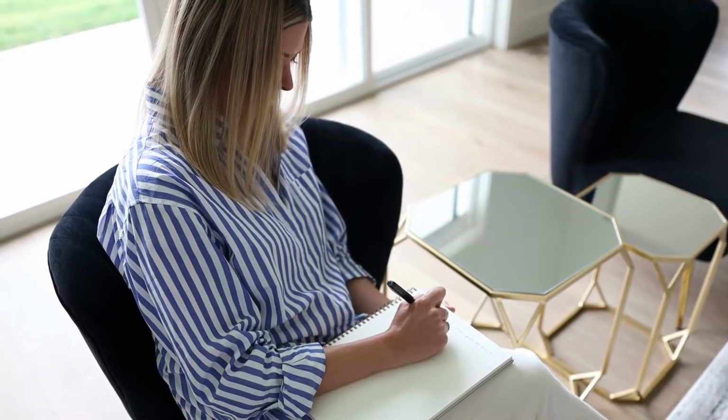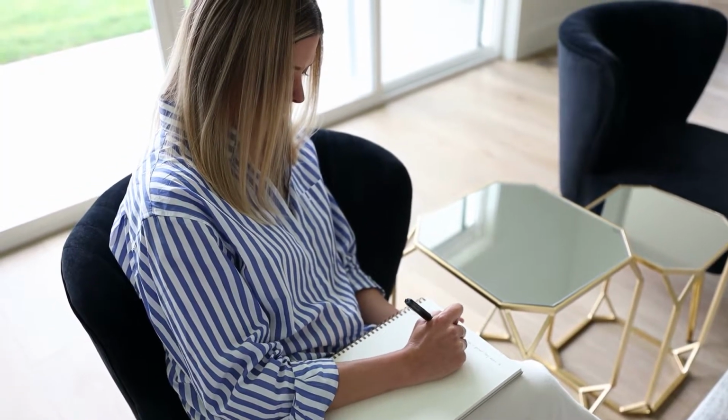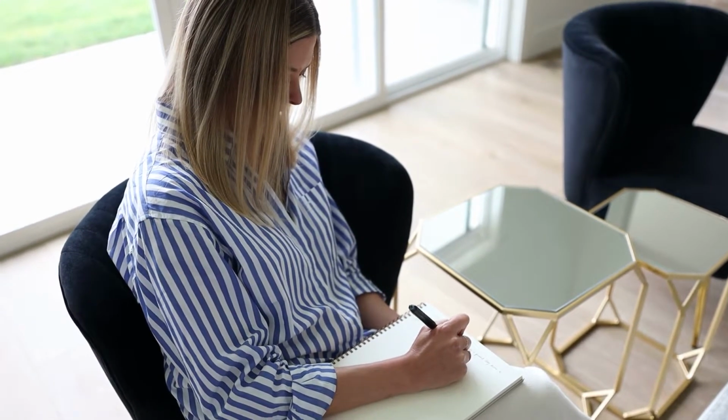Number 3 is to sleep or shower on it. Put the question out there, enter a receptive state, and let it come to you when you're not actually sitting in front of your computer or notebook. I kind of think of this as my superpower. As a writer, the longer that I've been writing, the more and more I have used this particular method.